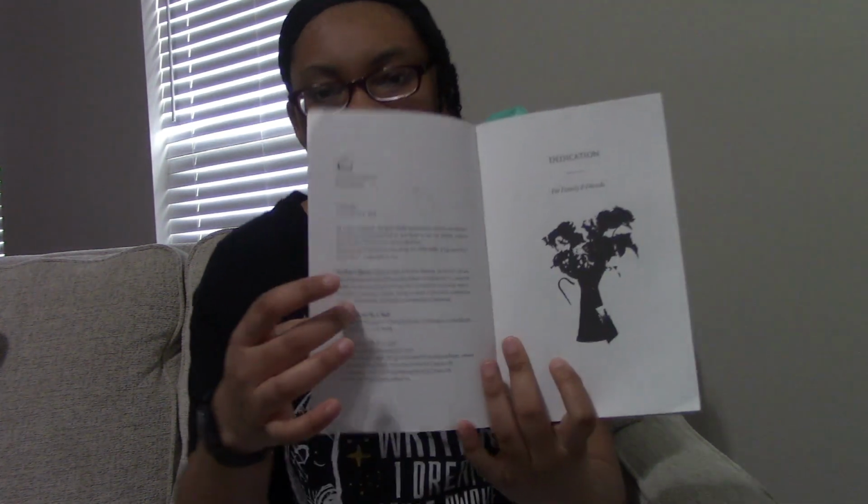The copyright page is usually the second page that's on the back of a title page, right here. And usually just has the ISBN number.